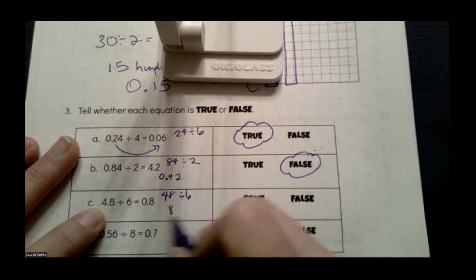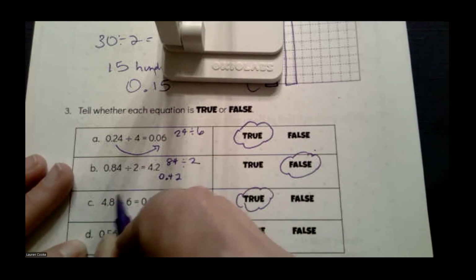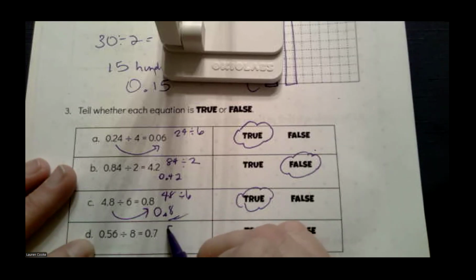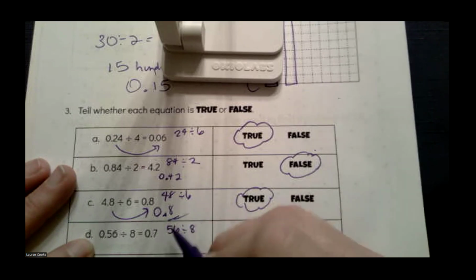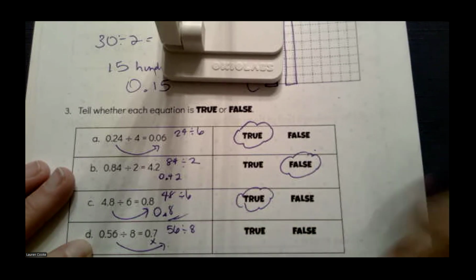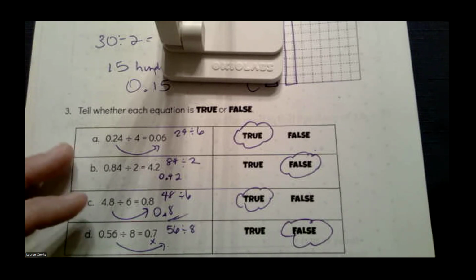And that's definitely 8 tenths. Woo! True. Because I'm keeping the place value. 56 divided by 8. It's 56 hundredths. I'm going to keep that. And oop, epic fail. That's a tenths place. No, no, no. Okay.